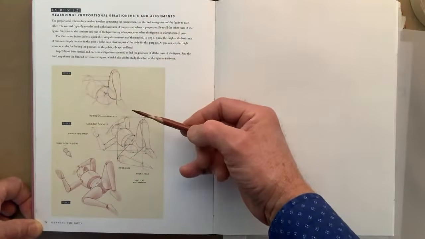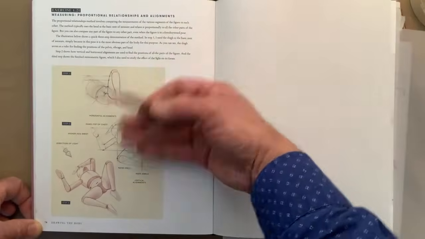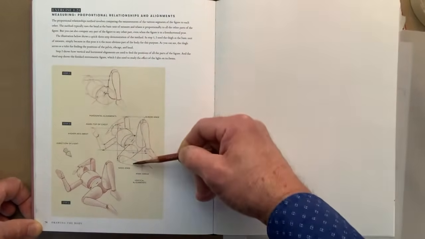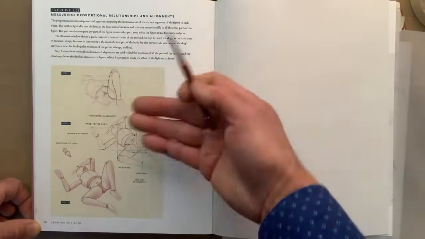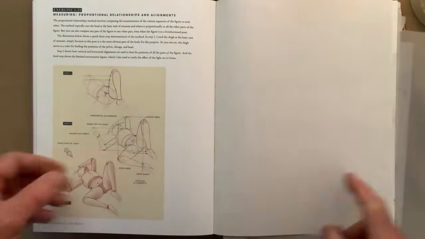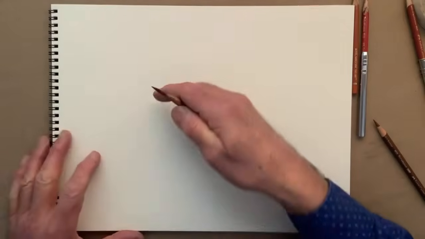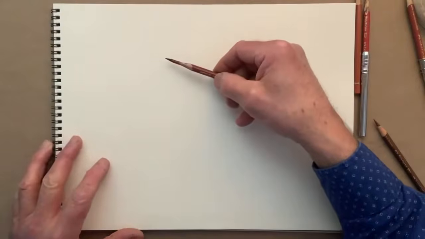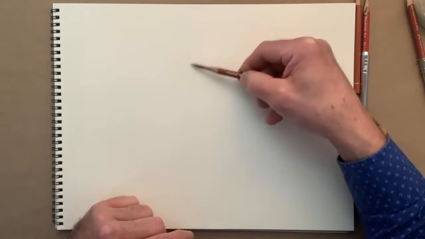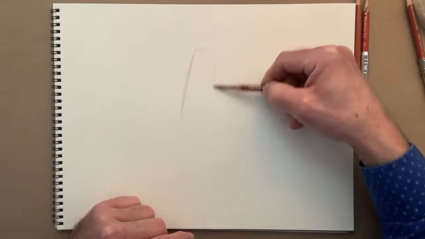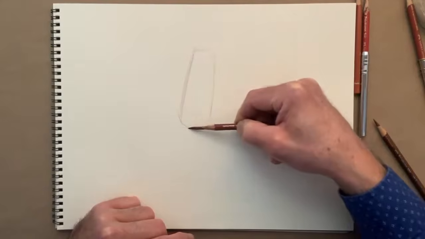But as we develop the figure, we can also use vertical alignment to see how all the parts relate to each other. So let's draw this figure and see how we can do this. All right, so I'm going to start with the leg, with the thigh. So the thigh is going to be here. I'm blocking the whole thigh, even what I don't see of the thigh.